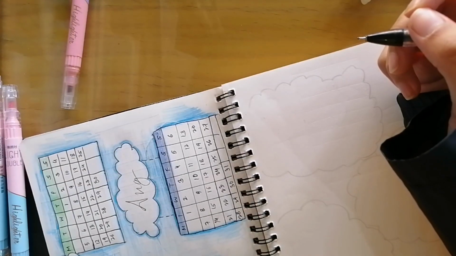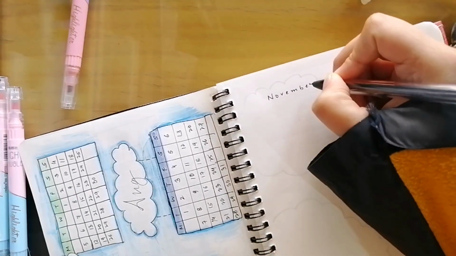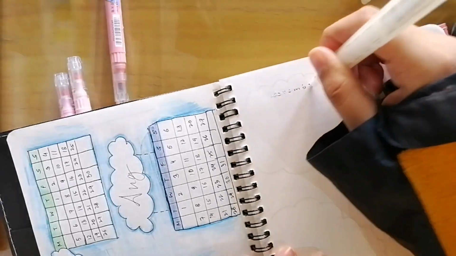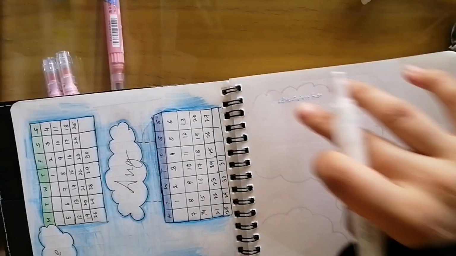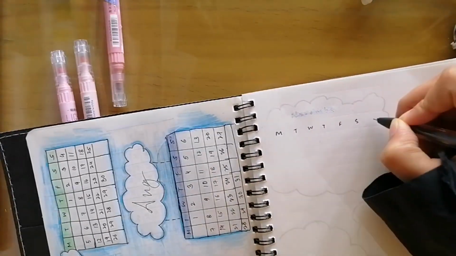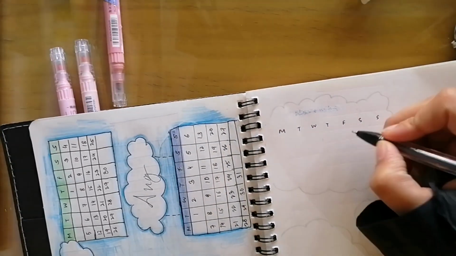Now the third page is quite different. I have decided to put the whole calendar in one single cloud instead of the cloud and box method. But for December I went back to the cloud and box method just to show how reflective we become at the end of the year.